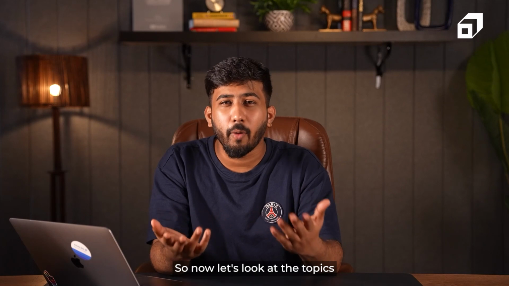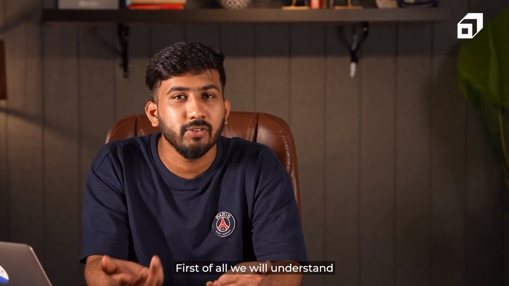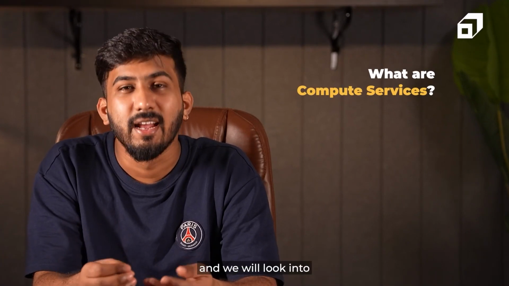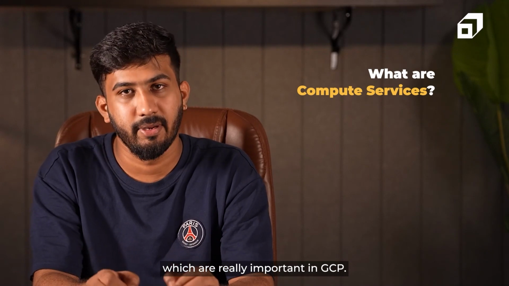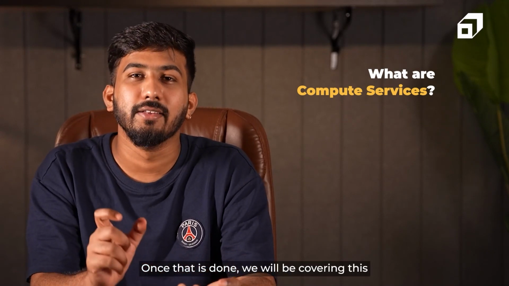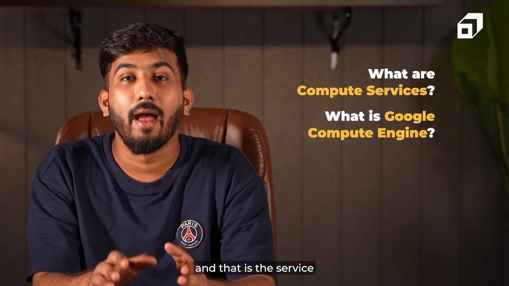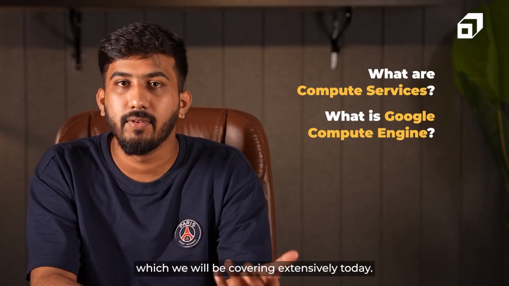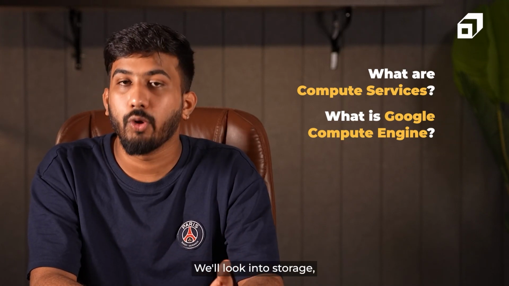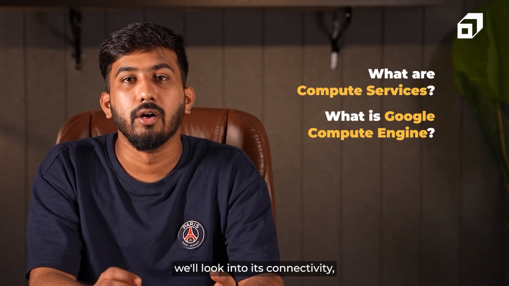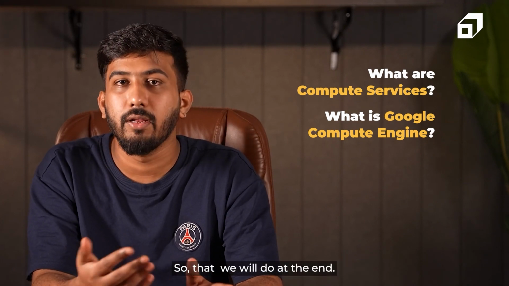So now let's look at the topics that will be covered today. So as I said, we'll be looking into compute services. First of all, we'll understand what are compute services, and we'll look into certain compute services which are really important in GCP. Once that is done, we'll be covering this main service called Google Compute Engine or GCE, and that is the service which we'll be covering extensively today. We'll be looking into the basics of it. We'll look into storage. We'll look into its connectivity. We'll look into how to create them. We'll also look into certain demos in them. So that we'll do at the end.